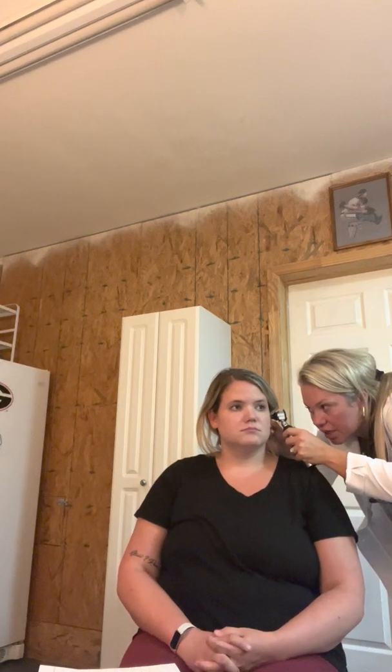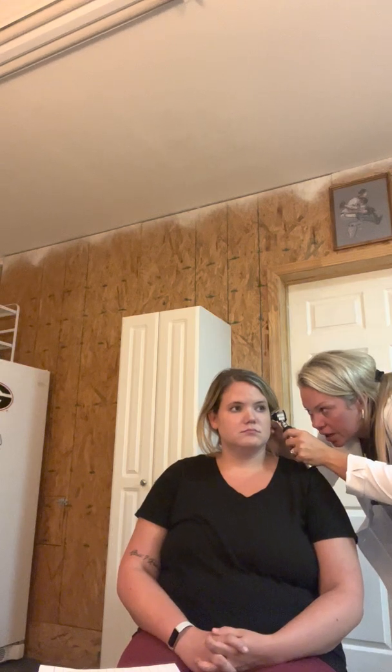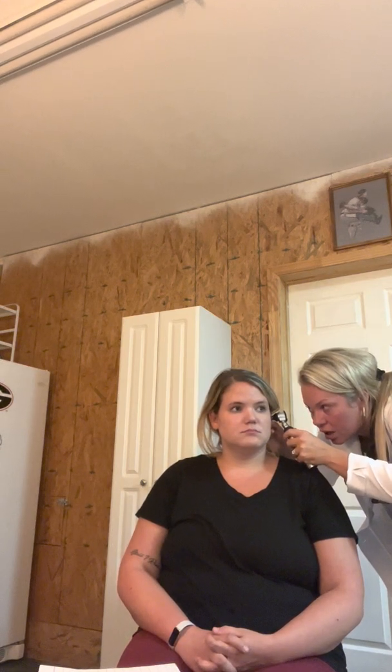This is your left ear. The cone of light is located at 7 o'clock. The tympanic membrane is moving in and out.